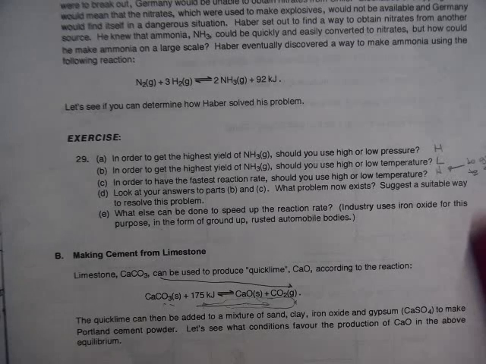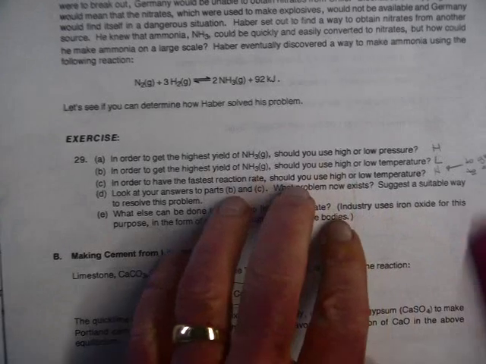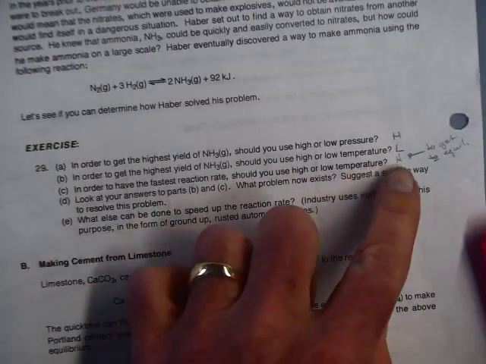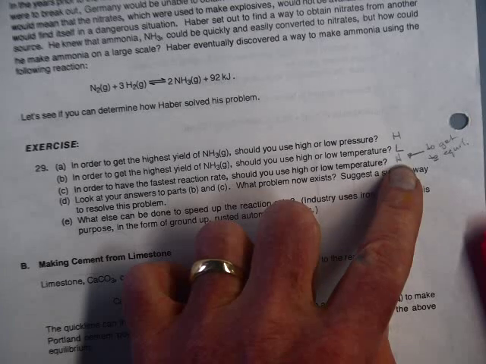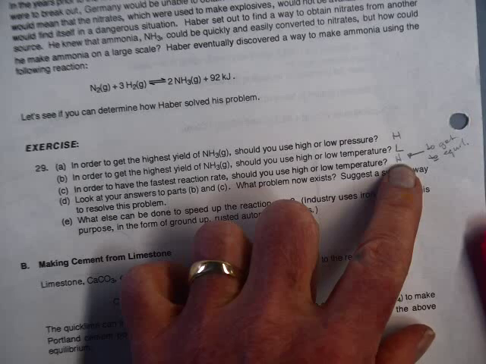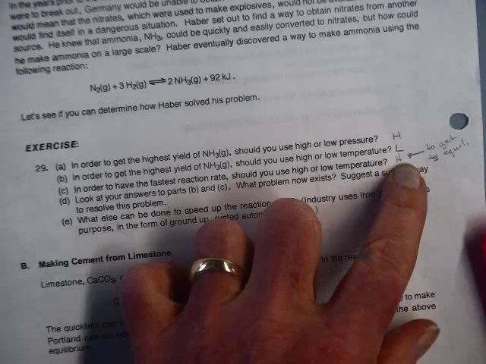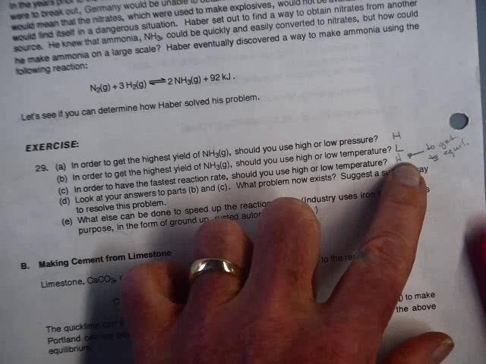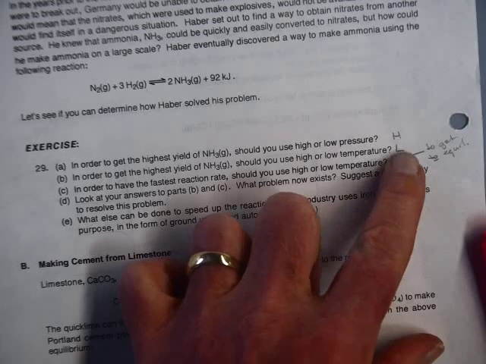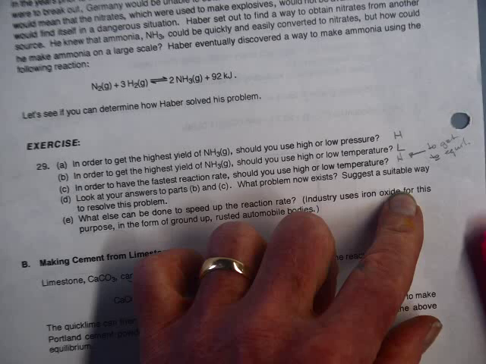But there was an issue. Apparently there was an issue with the temperature. And that's why I think it says in this one here, in order to get to equilibrium initially, he had to start at a high temperature, and then once he was there and it was reacting, then it was cooled.